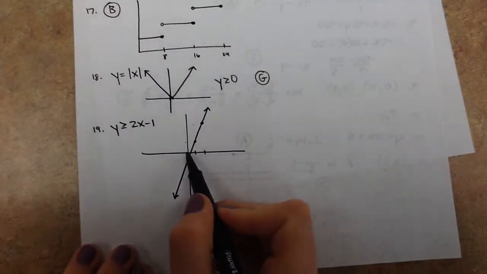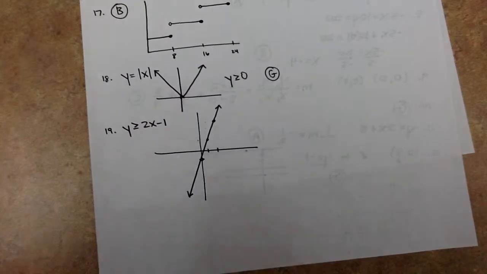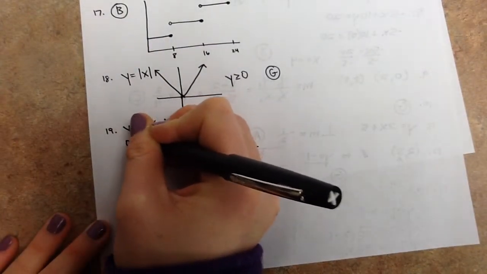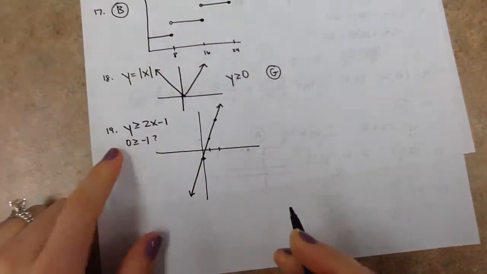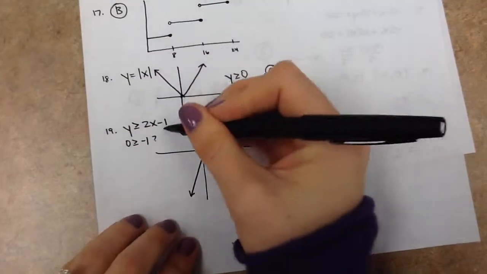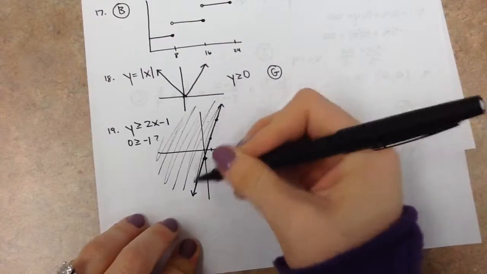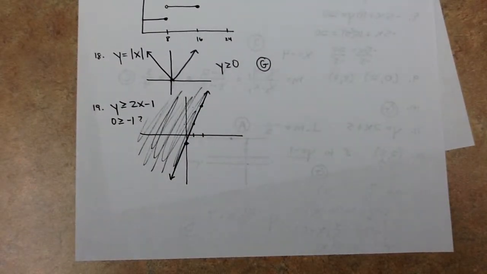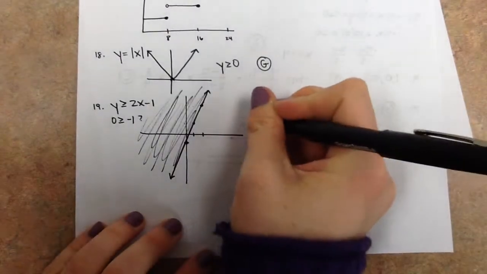So 0, 0 is not quite on the line there, so we can test it out. So we want to know, is 0 greater than or equal to 0 minus 1? So is 0 greater than -1? Yes, it is. So that means that we're going to shade over here. So we probably could have answered it before, but now that we've got this in front of us, it's on or above that line. Could be on the line. That's why it's a solid line, so that eliminates C and D. But it's on or above, and so that matches with letter A.